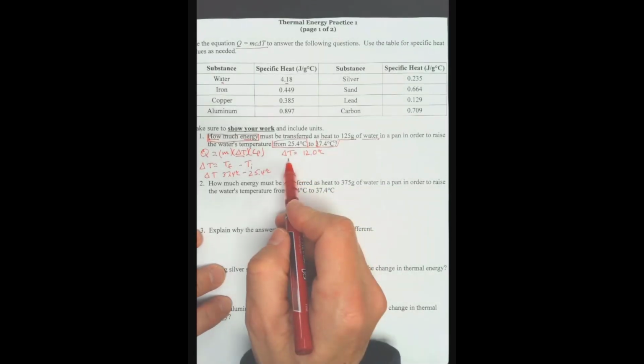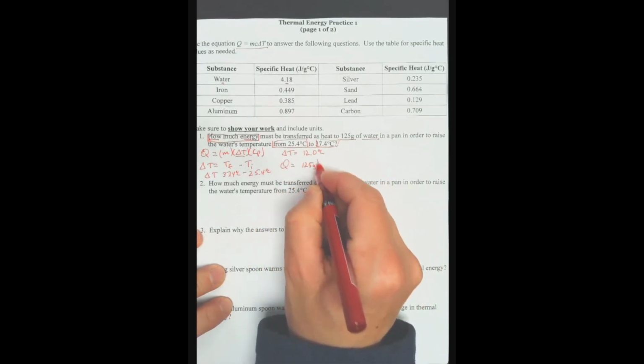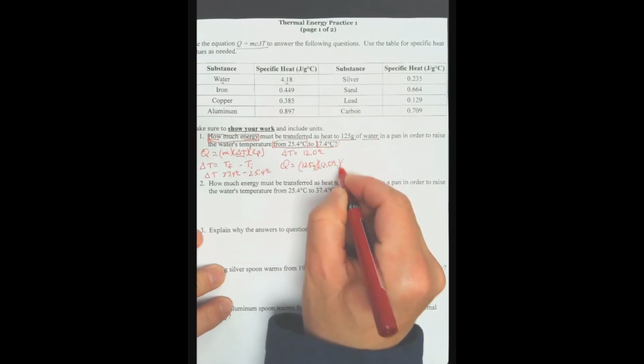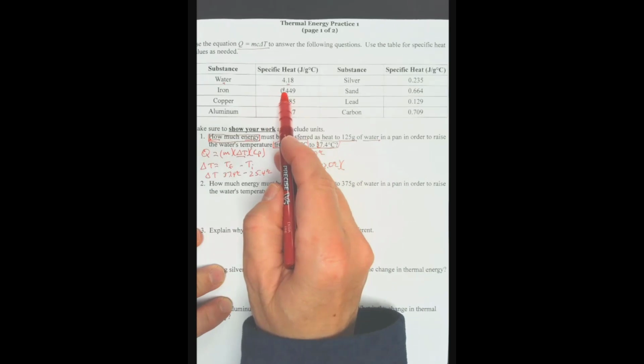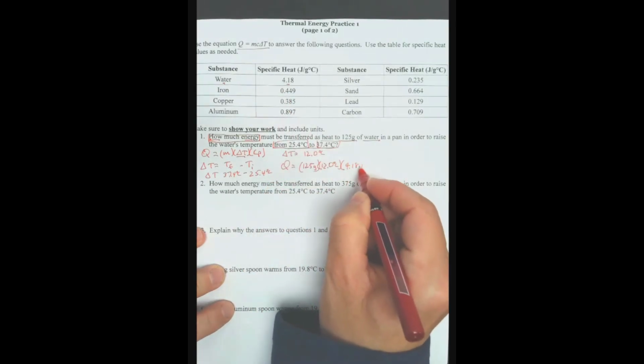So now that I have that change in temperature, I have all the numbers that I need in order to complete this calculation. So my Q then will be equal to 125 grams times 12.0 degrees Celsius times the specific heat of water, which is 4.18 joules over grams degrees Celsius.